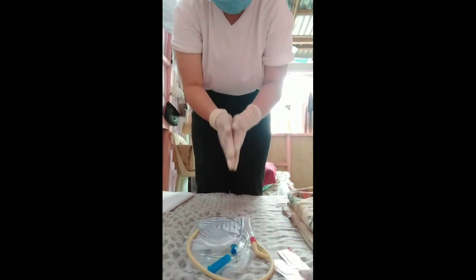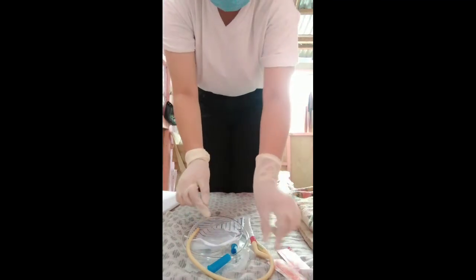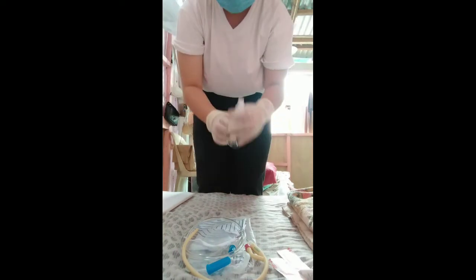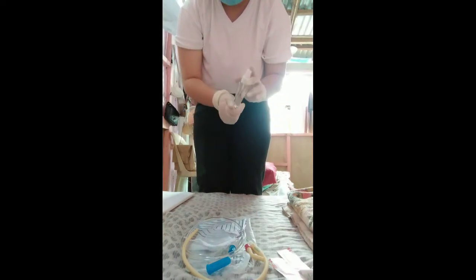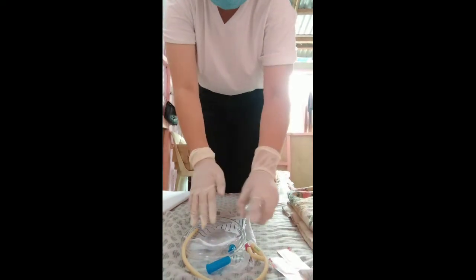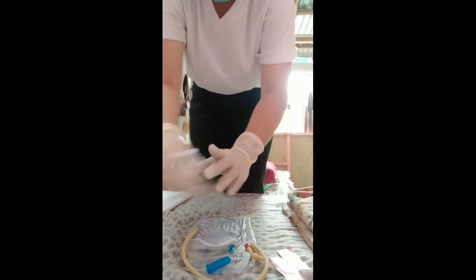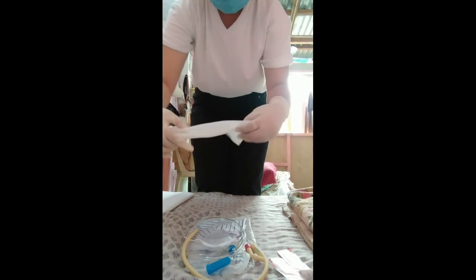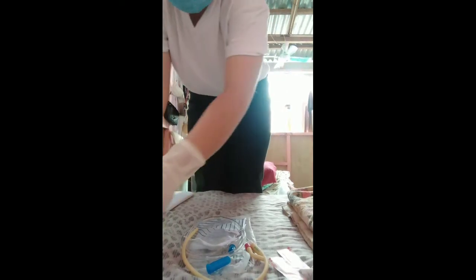So after putting the 10 cc syringe into the port of the catheter, we need to lubricate the catheter. So we assume that this is the lubricant. So here, and we have an alcohol swab for the antiseptic solution.